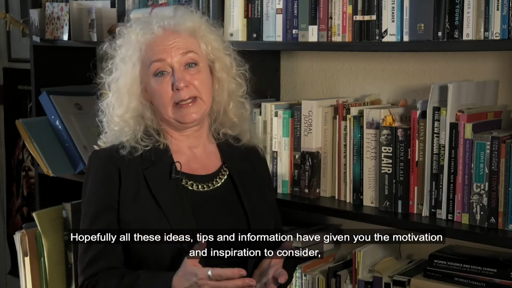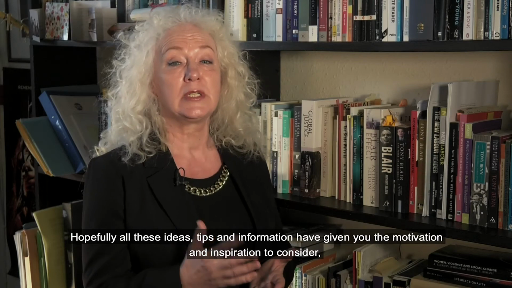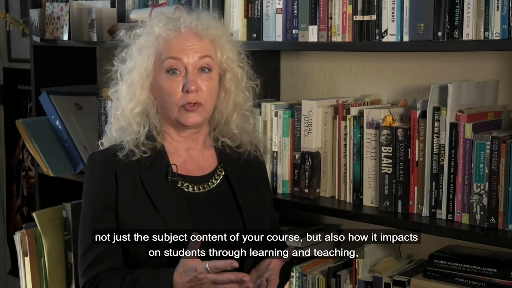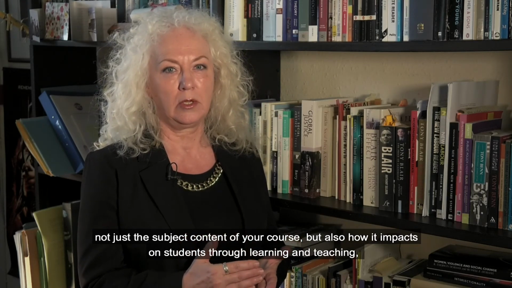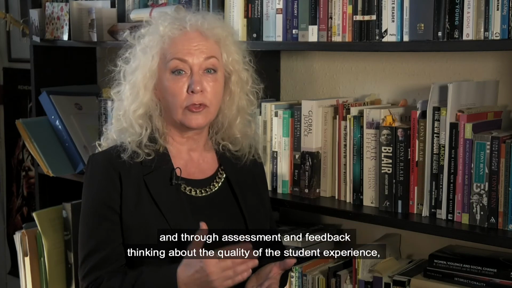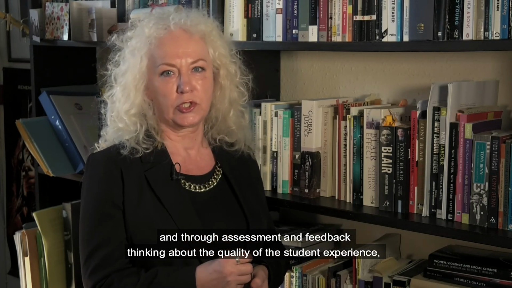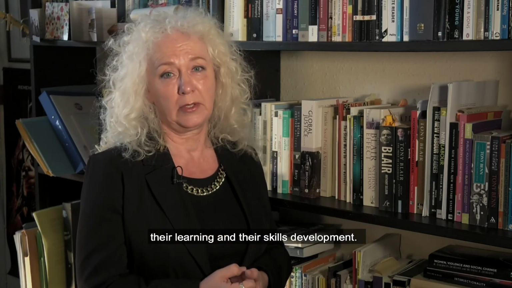Hopefully all these ideas, tips and information have given you the motivation and inspiration to consider not just the subject content of your course, but also how it impacts on students through learning and teaching and through assessment and feedback. Thinking about the quality of the student experience, their learning and their skills development.